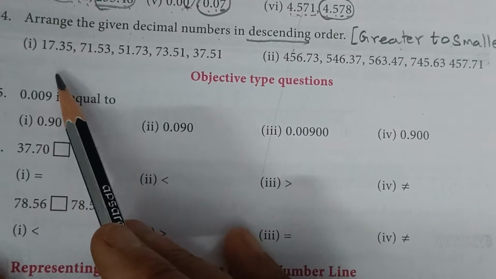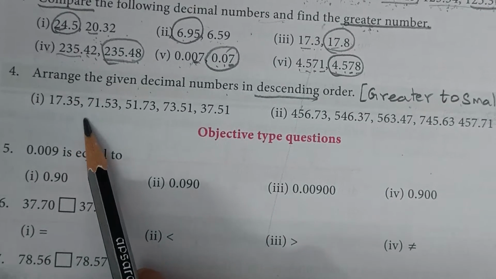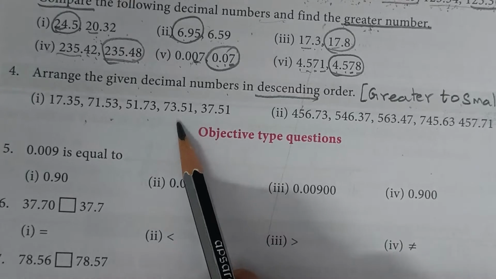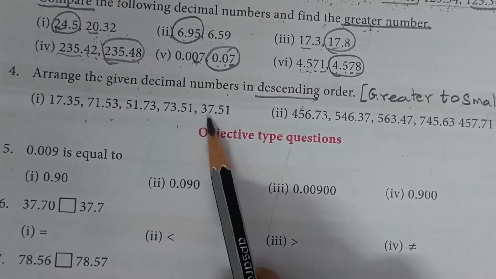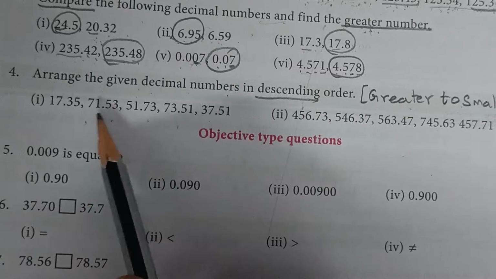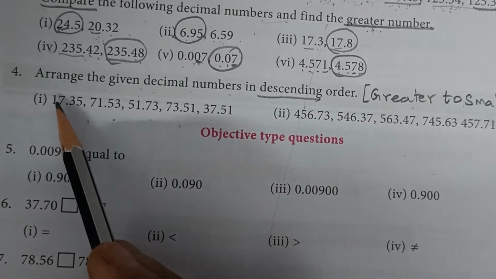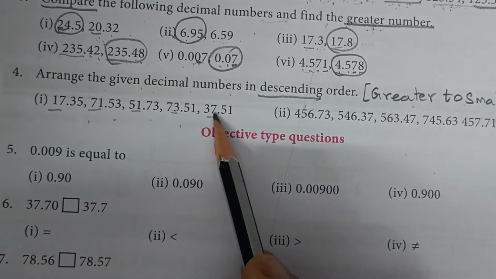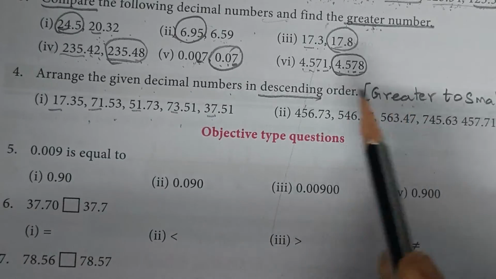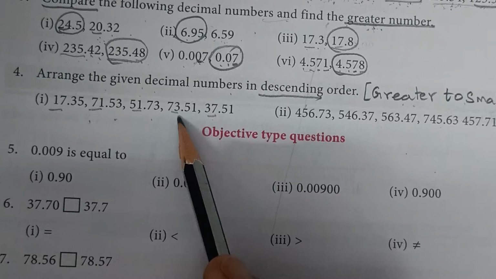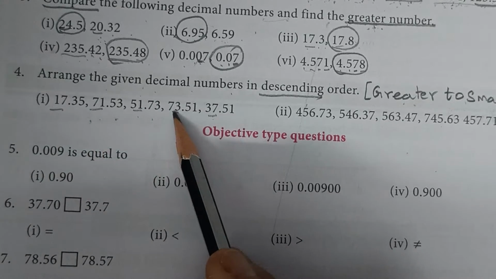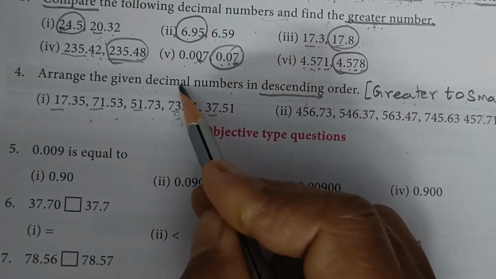Okay, so look at the first question. 17.35, 71.53, 51.73, 73.51 and 37.51. Tell me, first compare the whole numbers. 17, 71, 51, 73, 37. Which is greater? 73 is greater. So this is the first greater.